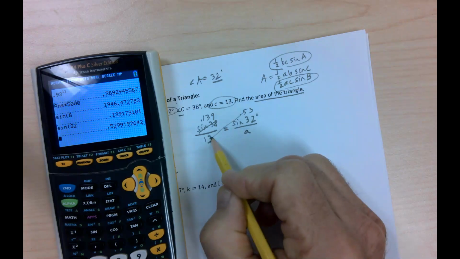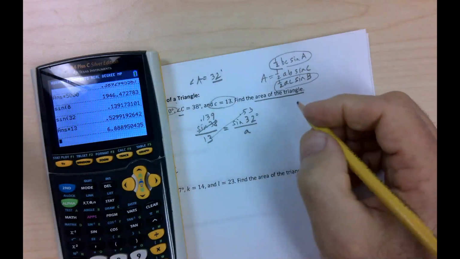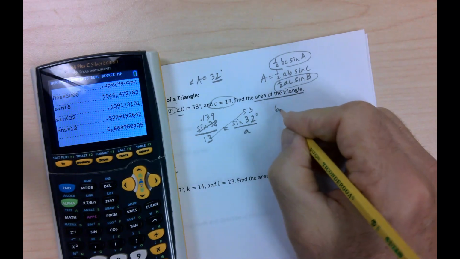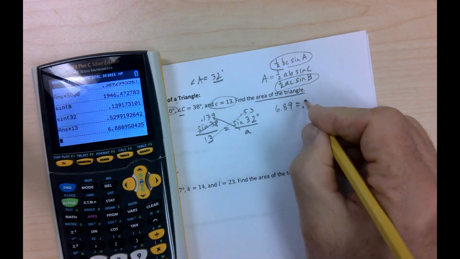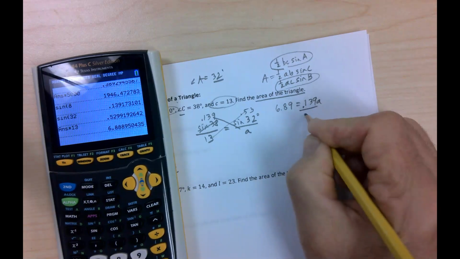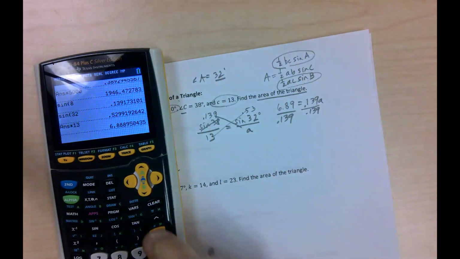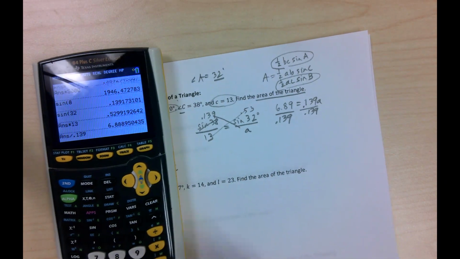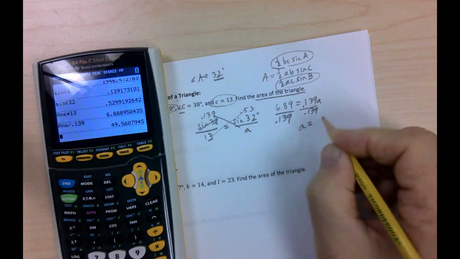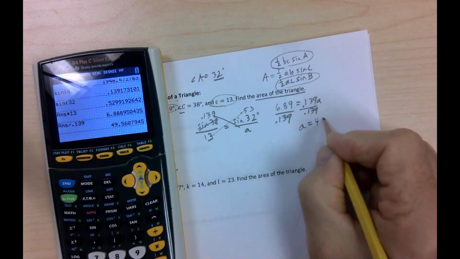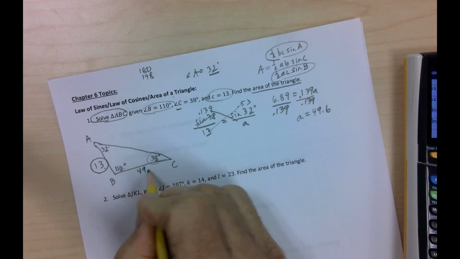Remember, we cross multiply now. Times 13, 6.89. So 6.89, we're going to multiply that way, 0.139a, divide by 0.139, and we get 49.56. So A, we'll just round to the tenth, 49.6. All right, so we know this is 49.6.